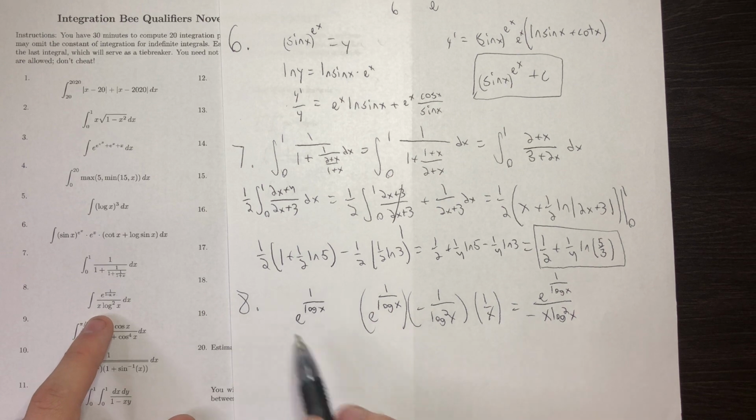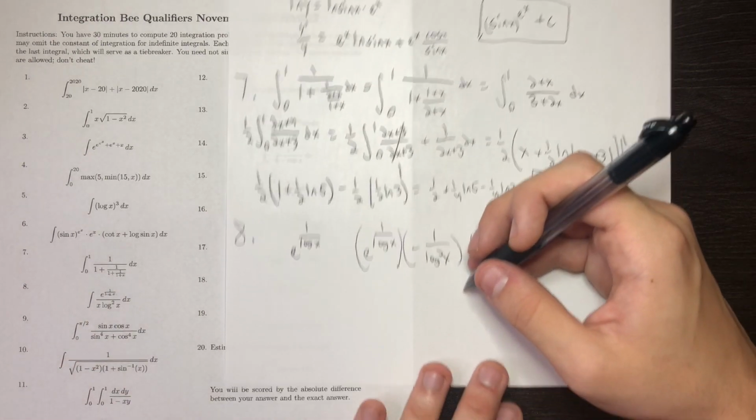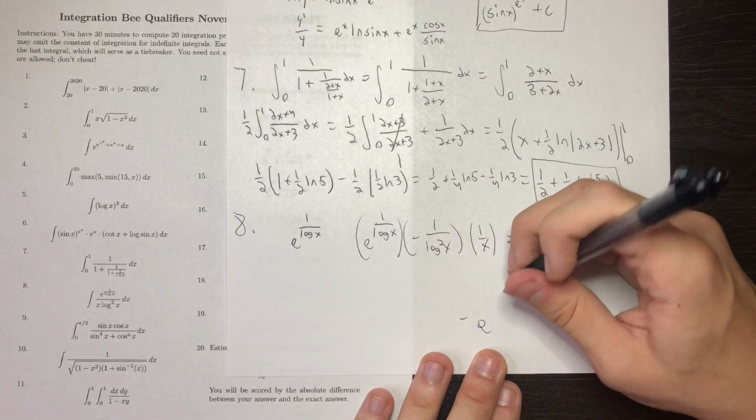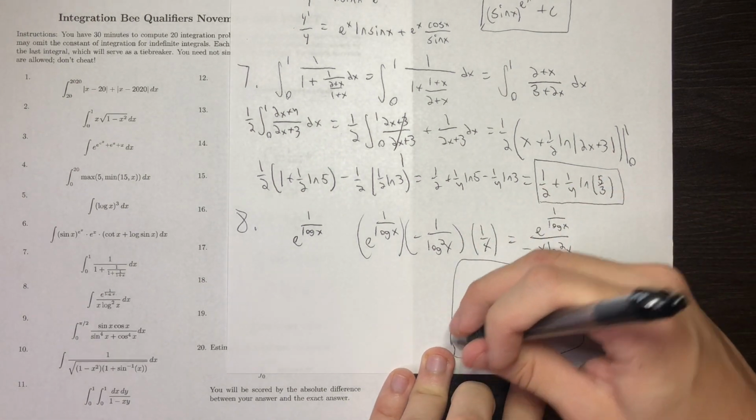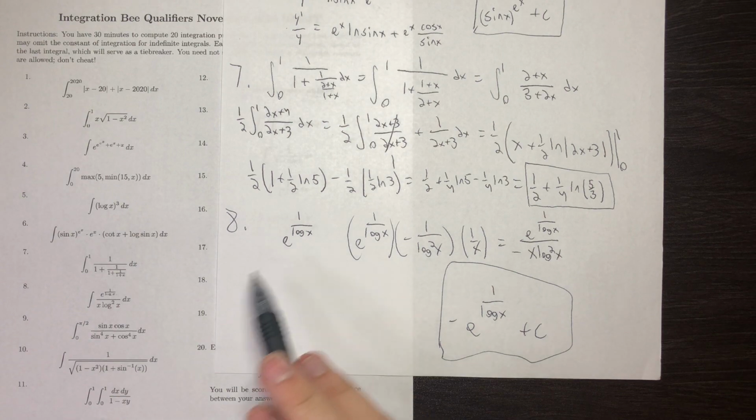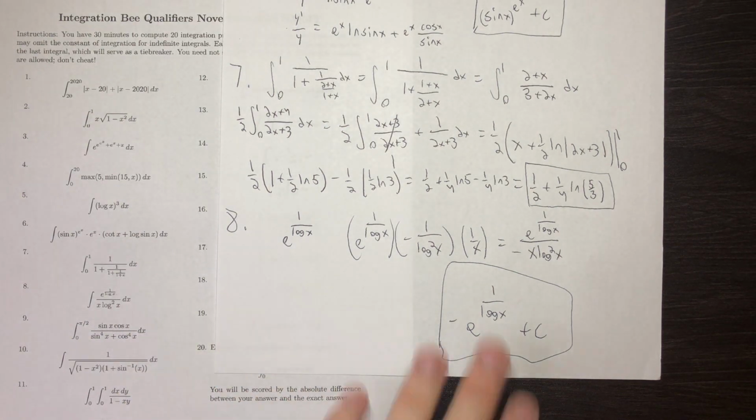So all we need to do is just multiply our original expression by a negative sign, and we're actually done with the problem. So it becomes negative e to the power 1 over log of x plus c, and we're done with the problem. So it's actually pretty simple once we just realize that all we need to do is look at something smaller inside the integral.